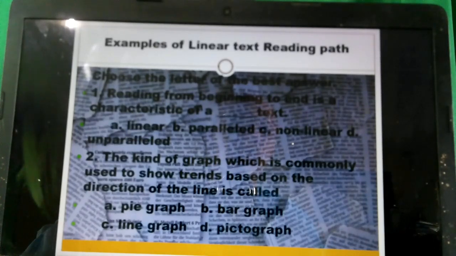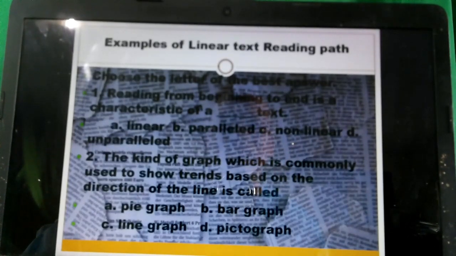Let's say, choose the letter of the best answer. Number 1, reading from beginning to end is a characteristic of a blank text. What is it? A, linear, B, parallel, C, nonlinear, D, unparalleled.